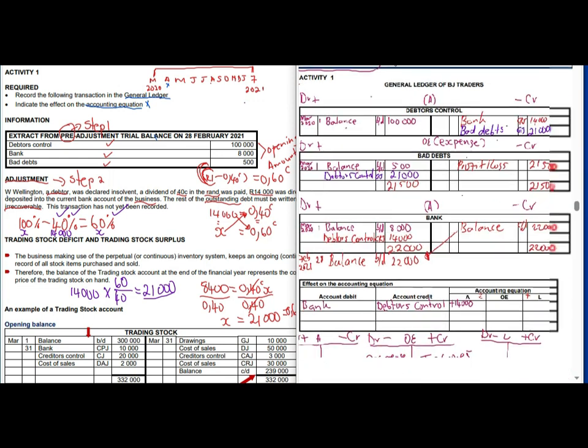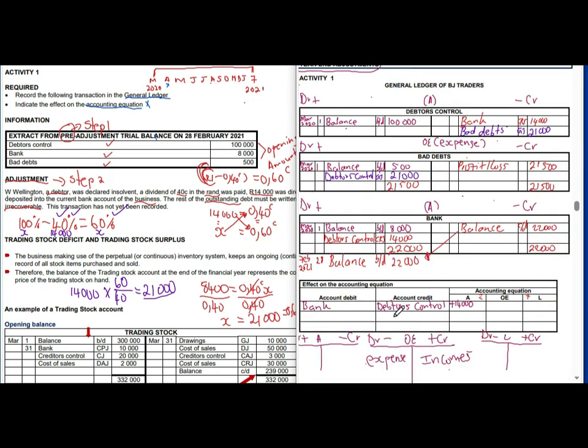And then, guys, now we go for debtors control. Debtors control is an asset, and 14,000 is recorded under what? The credit side. And then it's going to be minus 14,000 also. We take the sign and the amount. Plus and minus 14,000. And then no owner's equity, no liability.